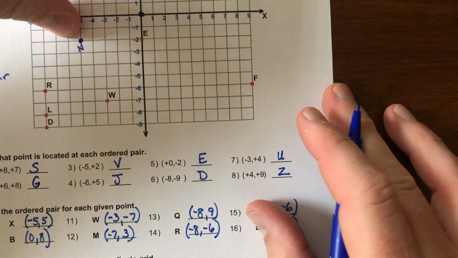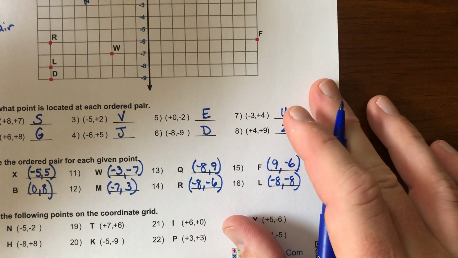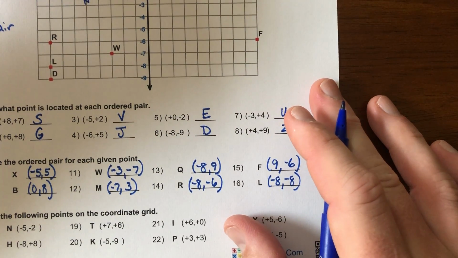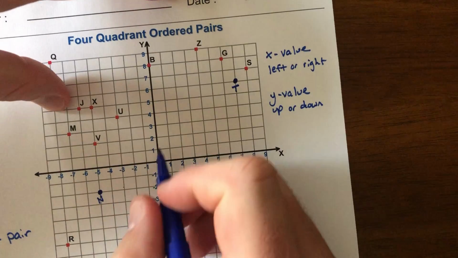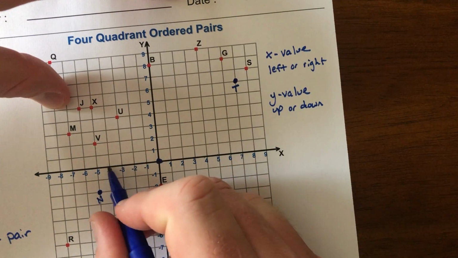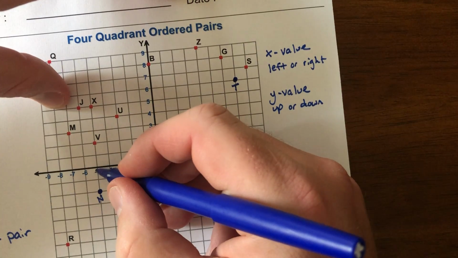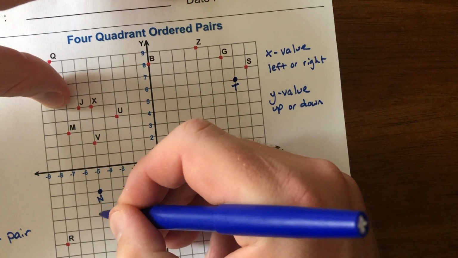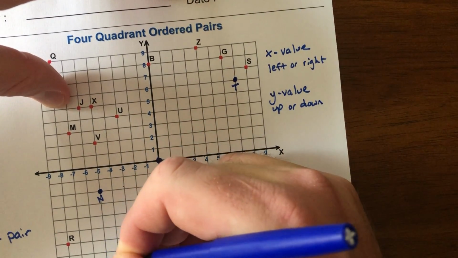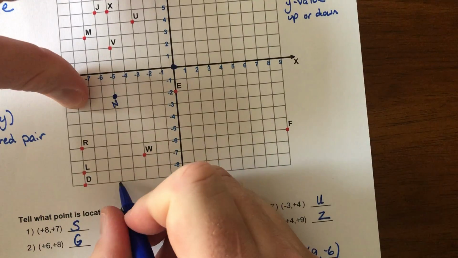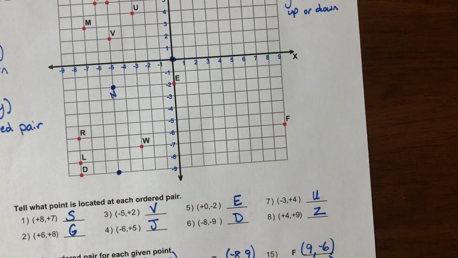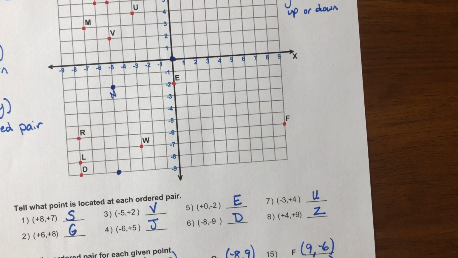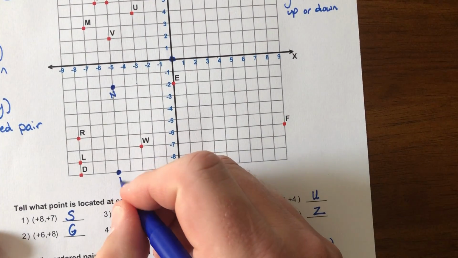Number 20, I have a point of -5, -9. That's going to be a K. So -5, 1, 2, 3, 4, 5, and then -9. So I'm going to go down 1, 2, 3, 4, 5, 6, 7, 8, 9. So right here, and that is going to be a K.